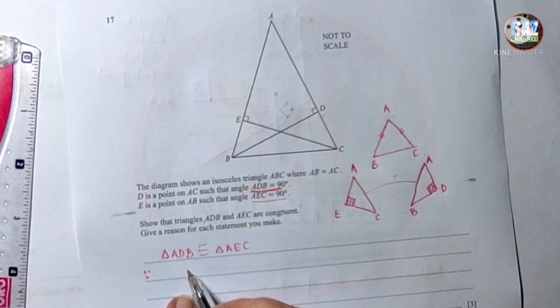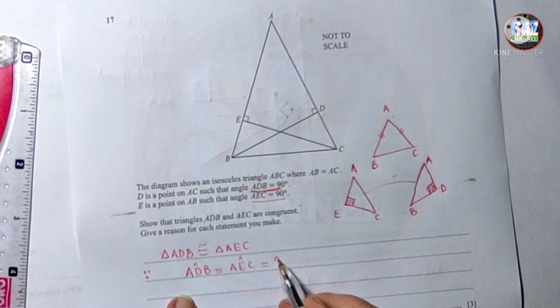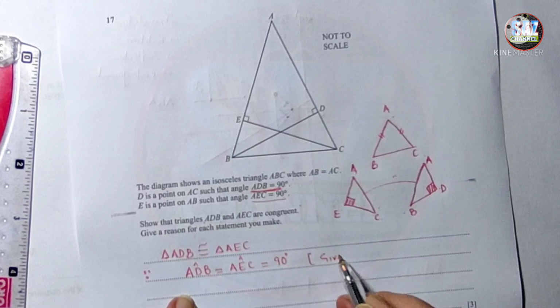Angle ADB equals angle AEC, which is equal to 90 degrees, and the reason for this is that it is already given in the question.